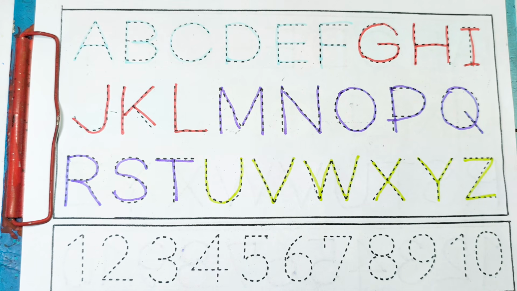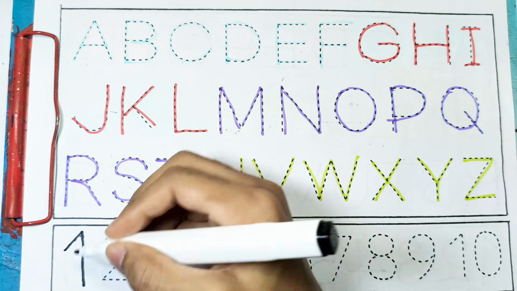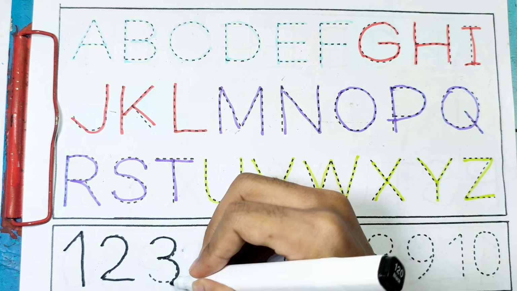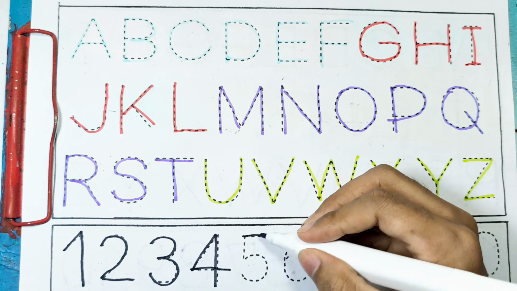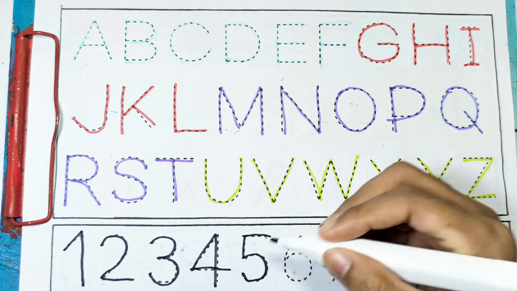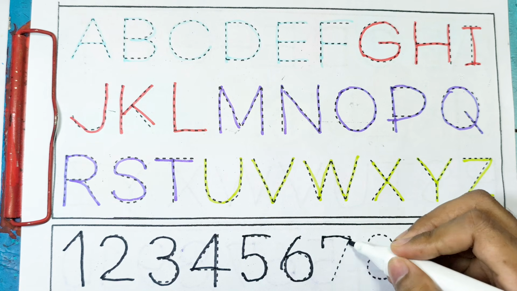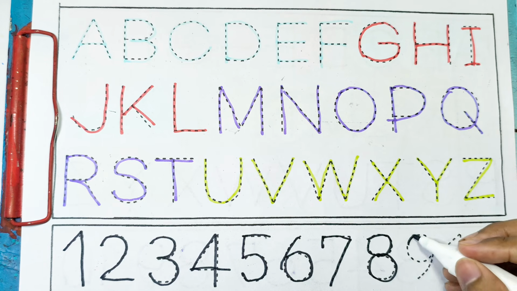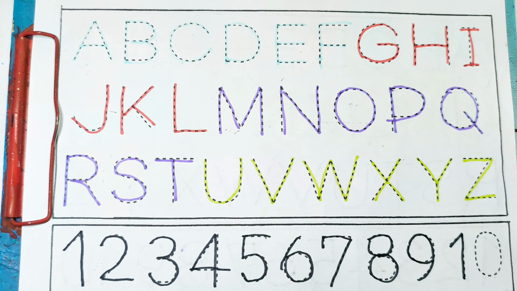The next one is numbers. Black color, writing the number of 1, 2. The next one is 3, 4, F-O-U-R, 5, F-I-V-E, 6, 7. The next one is 8, the number of 8, 9, N-I-N-E. The last one is 10, T-E-N, 10.